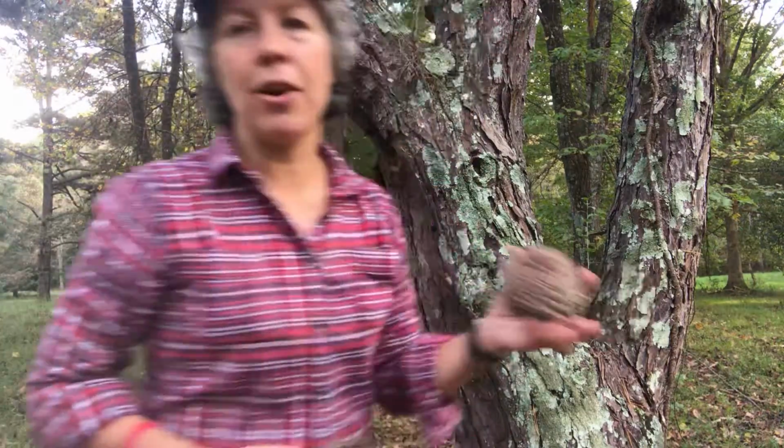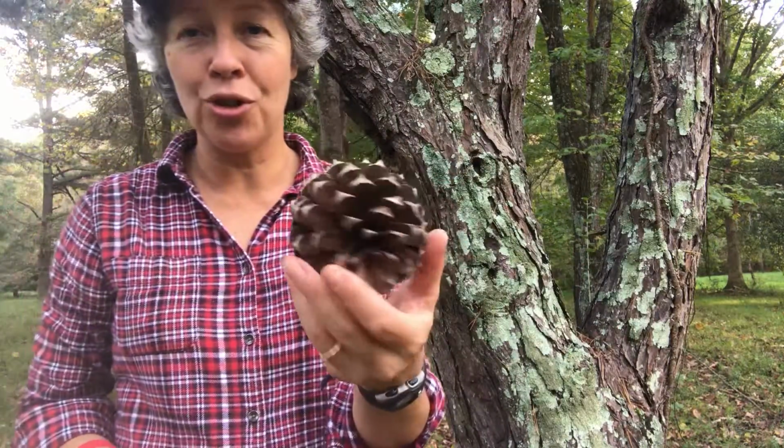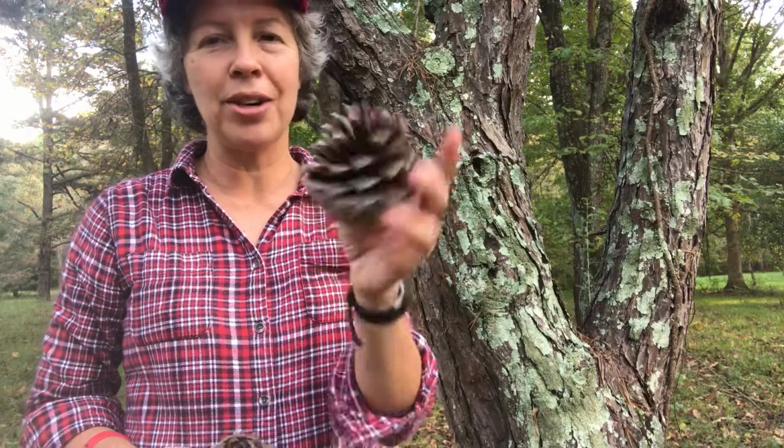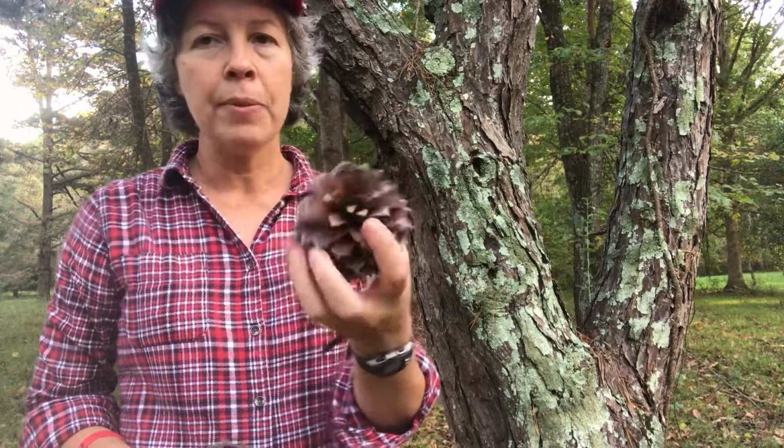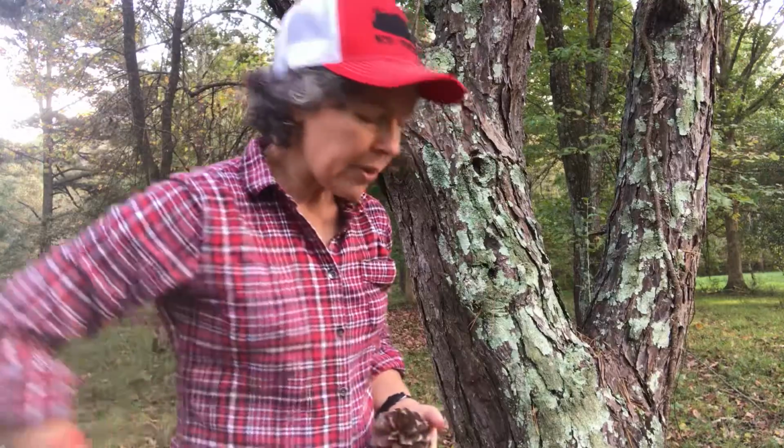Now over time, this cone has been sitting in my house, and so it's dry there. I have the heat on in the winter, and so this pine cone has opened and released its seeds. But these pines will retain years' worth of cones along their branches, waiting for those specific special fire conditions to happen.